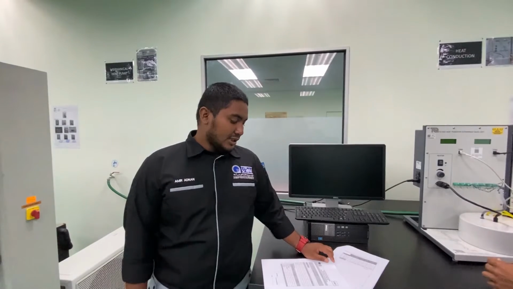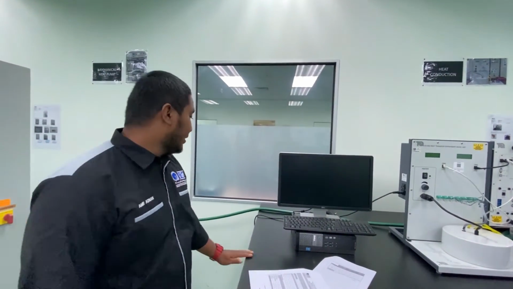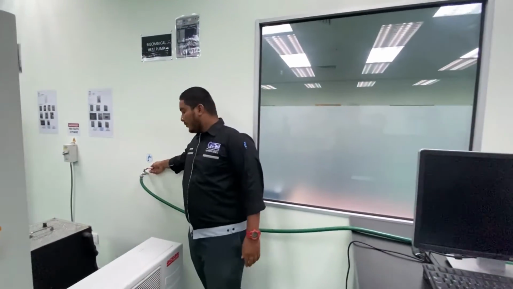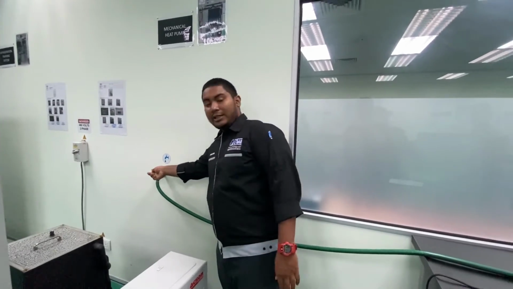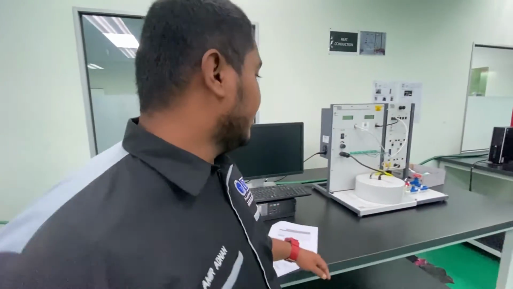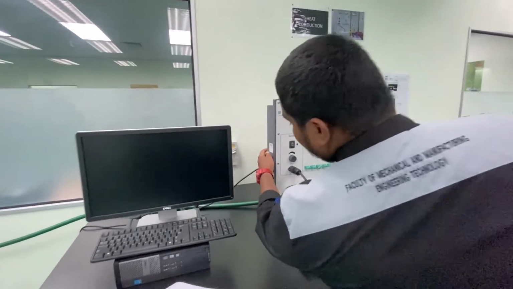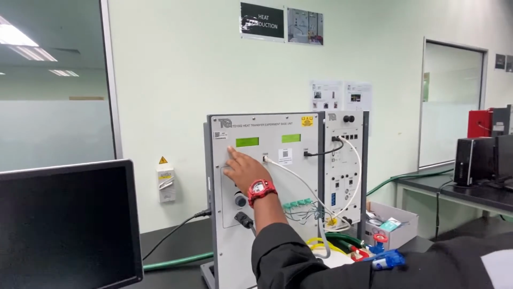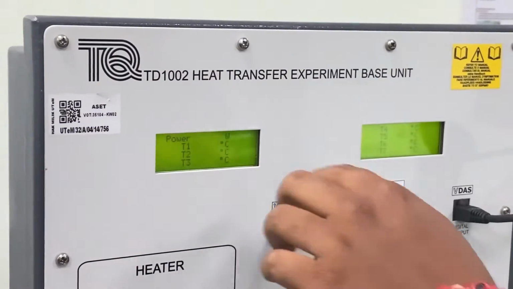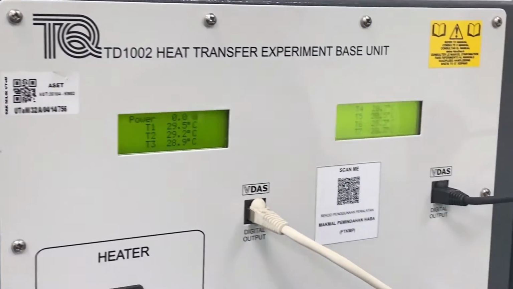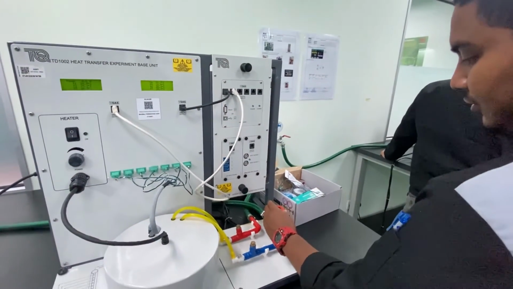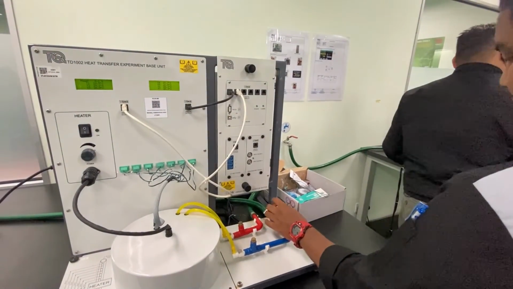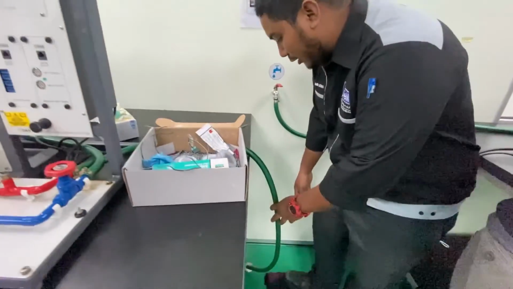Today we will do step 2, that is radial conduction. To set up this experiment, first we need to open the water valve. Okay, and then second, we will open the supply. So this will show the temperature, and then open the valve, and then we will check the water outlet.